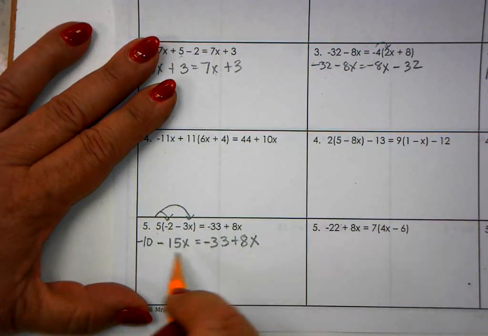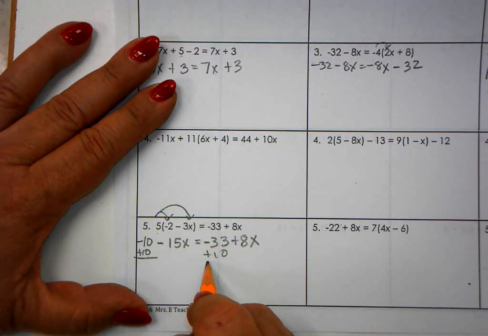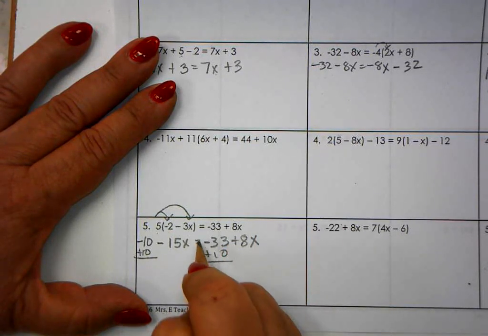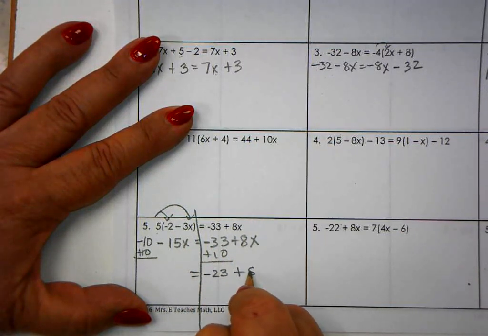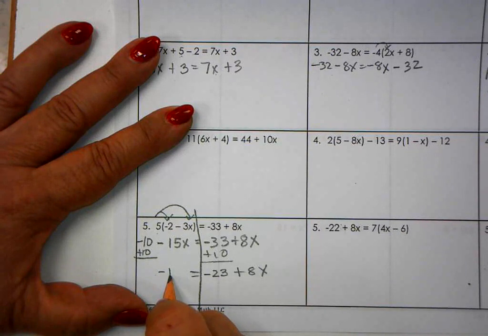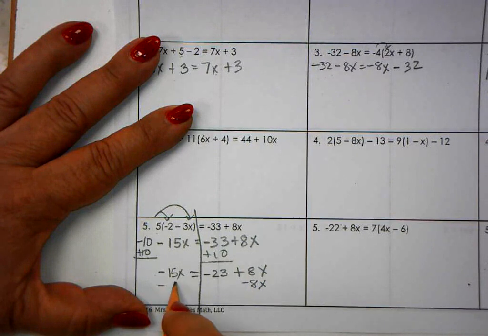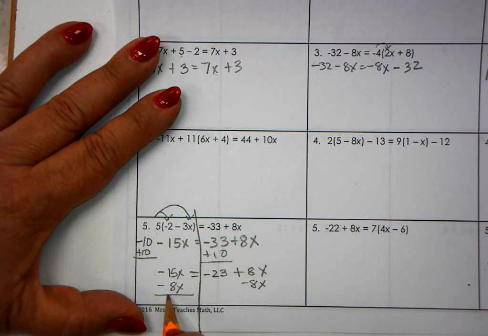So I'm going to put the constants together. So I'm going to have a plus 10 and a plus 10. And so -33 plus 10 is going to equal -23, plus 8x. And now I'm left with -15x. I'm going to bring my x over, so -8x, -8x. So I have a -15 plus a -8. I'm combining those. It becomes a -23x equals -23.